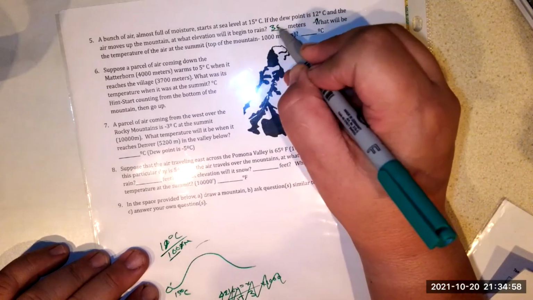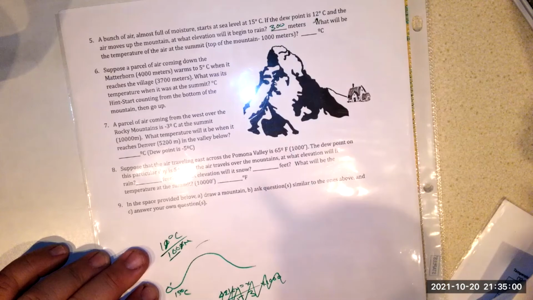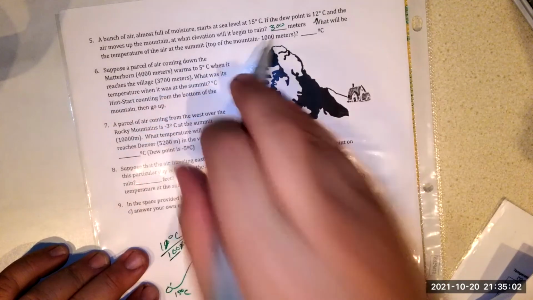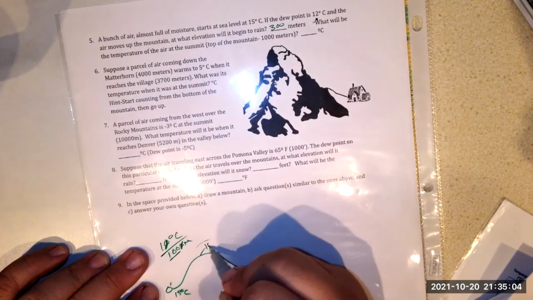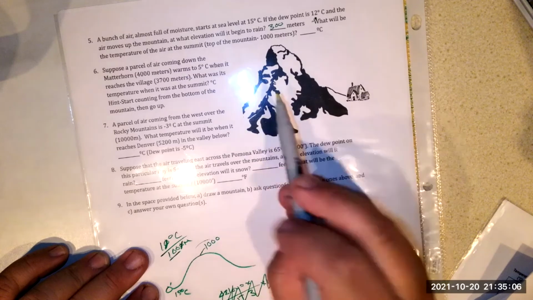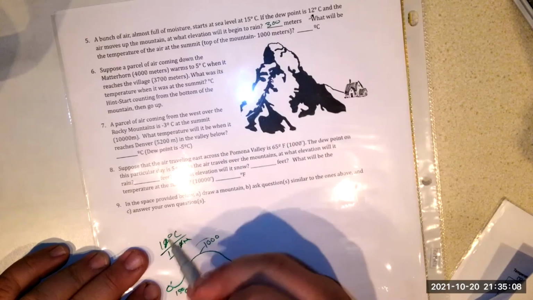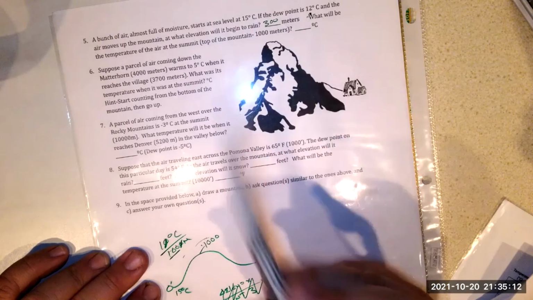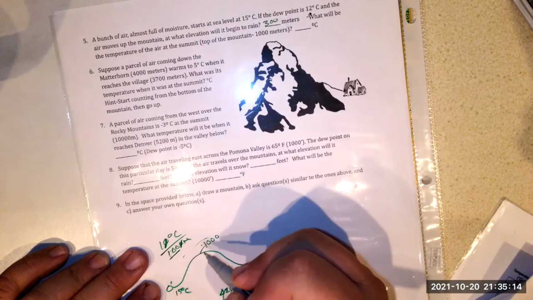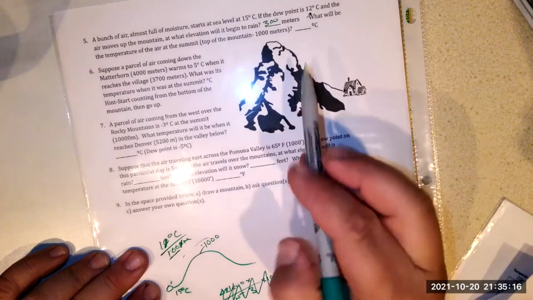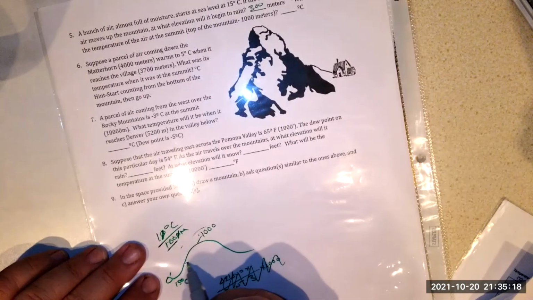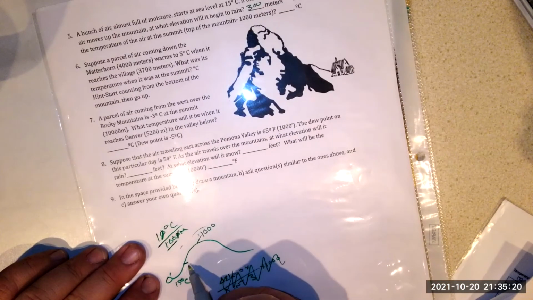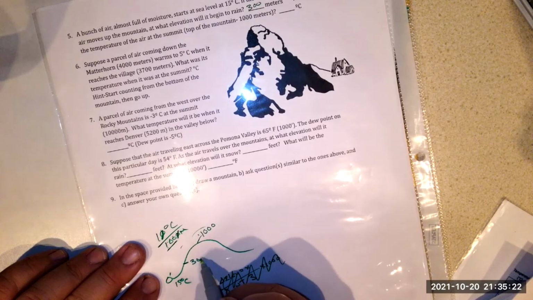What will the temperature of the air at the summit of the mountain be? So now we want to know what it is at 1,000. And we already know, 10 degrees per 1,000. So if it was 15 minus 10, or is it? No, it's not, because we have to stop here at 300 meters.